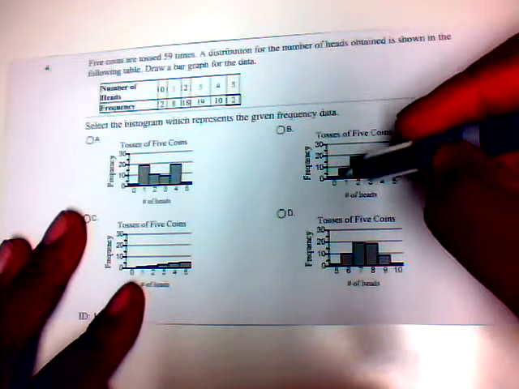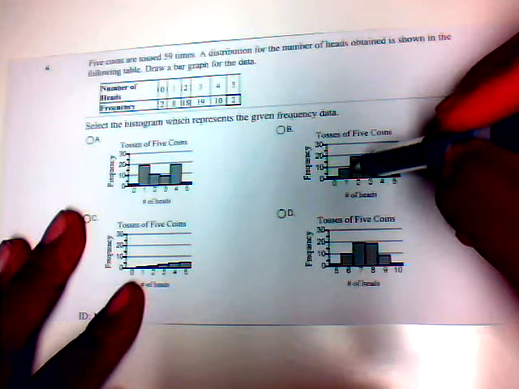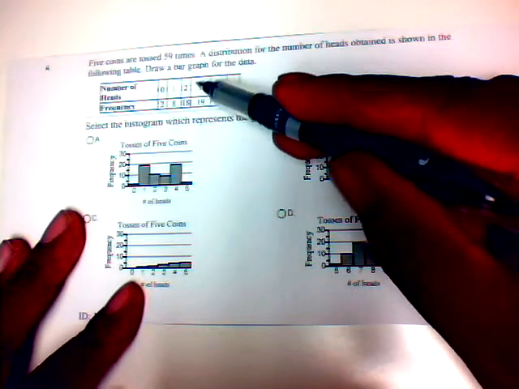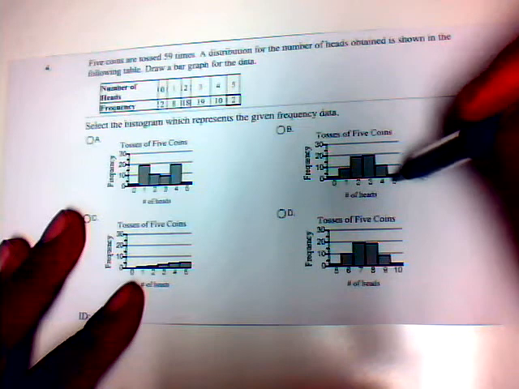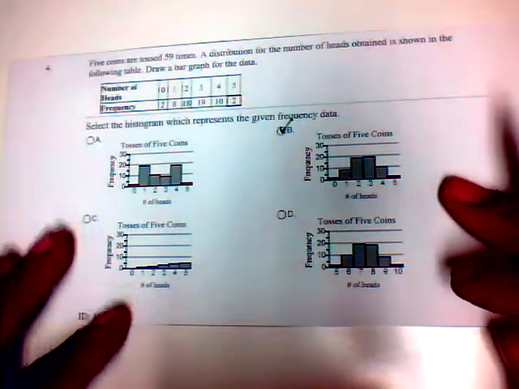So let's look at answer B. The 1 is close to the 10, so that would be it. The 2 heads means the frequency is 18. This would work. 3, it's almost close to 20. And for 4, that's at 10. And for 5, that's at 2. So choice B would be the correct bar graph.